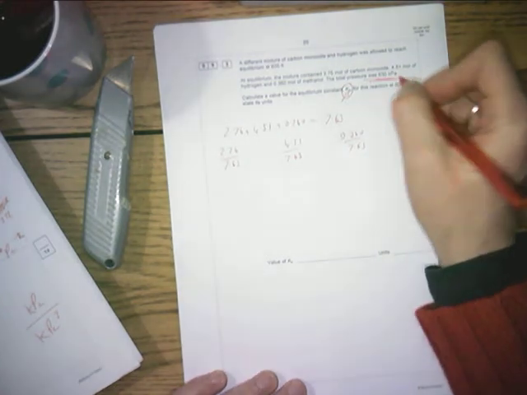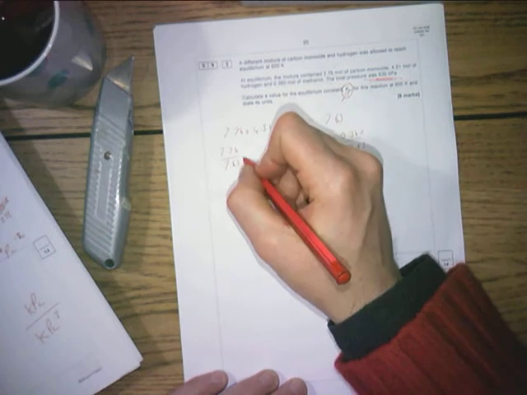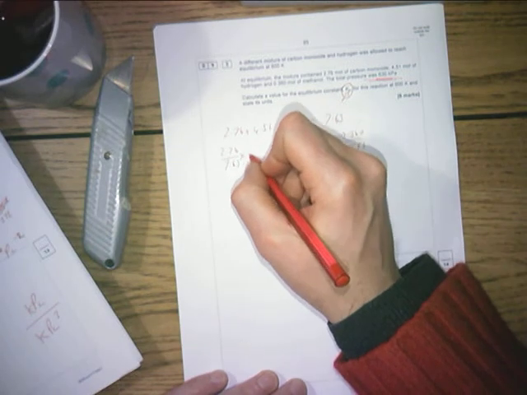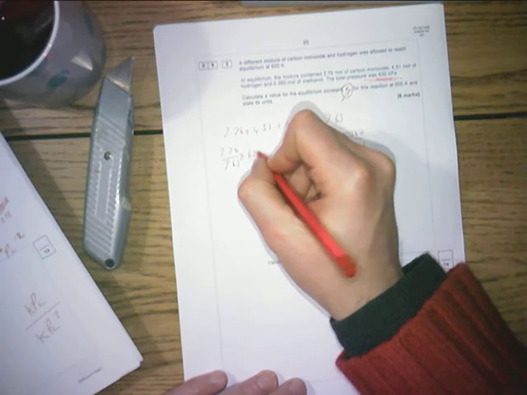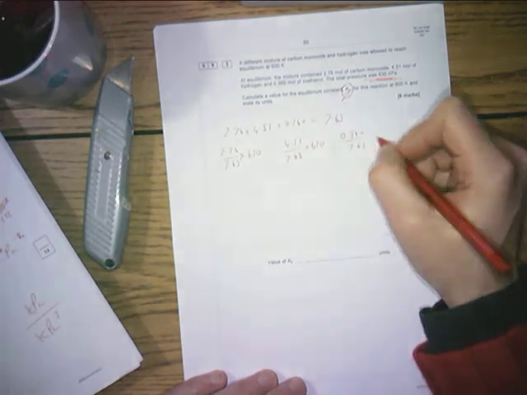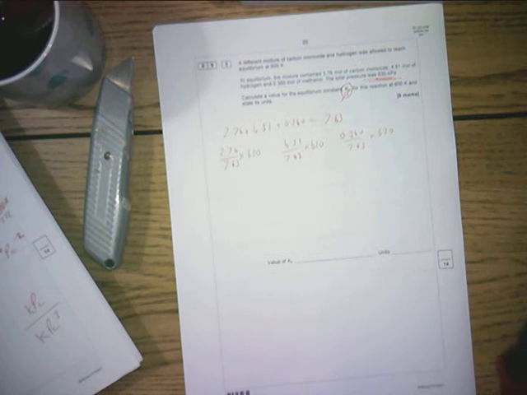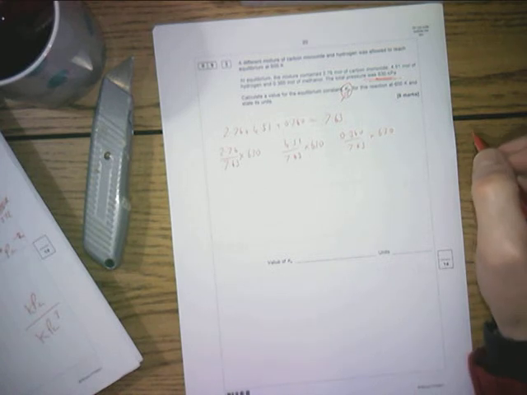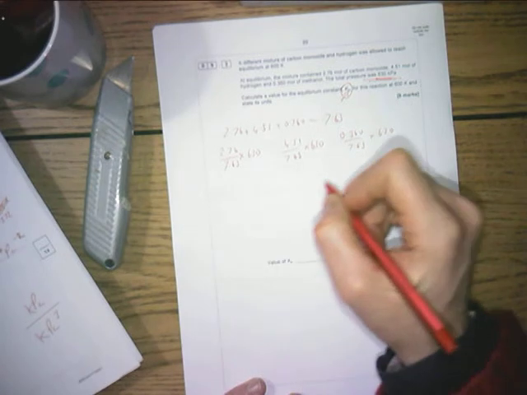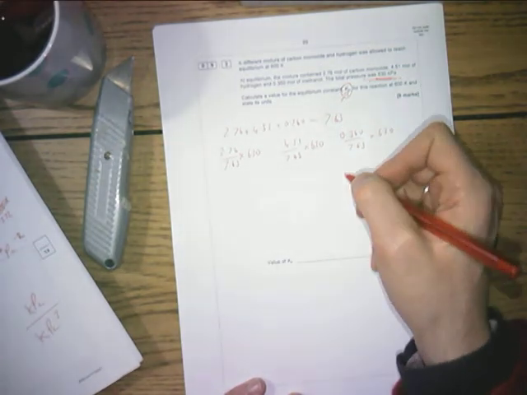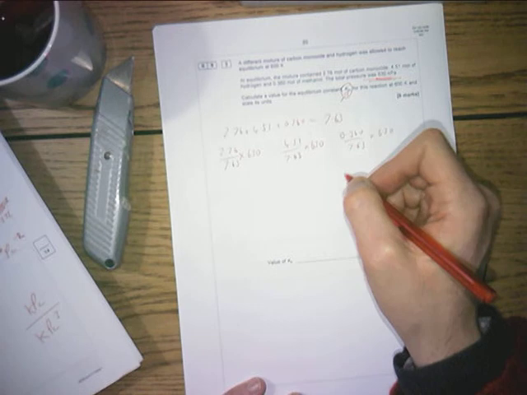Those are the mole fractions, but I want partial pressures. Well, if I know the total pressure is 630, the partial pressure exerted here will be 2.76 over 7.63 times 630, and so on for the others. Right, good. So now I've got my partial pressures, I can go to the equilibrium constant. I'm going to say products over reactants: right at the top, left at the bottom.